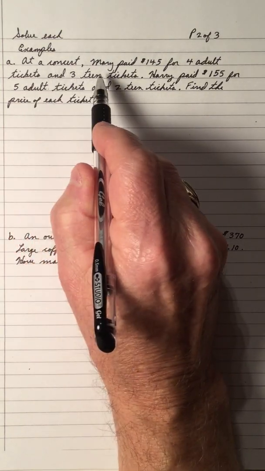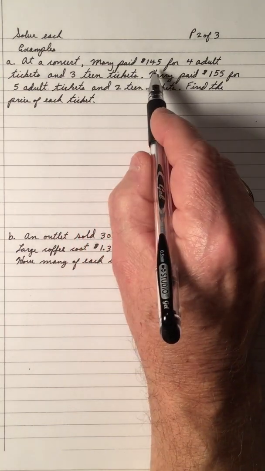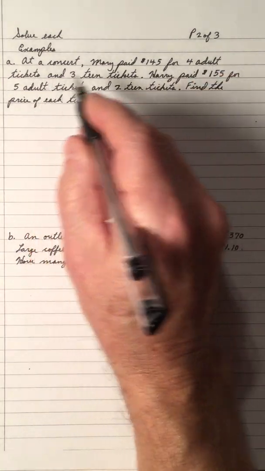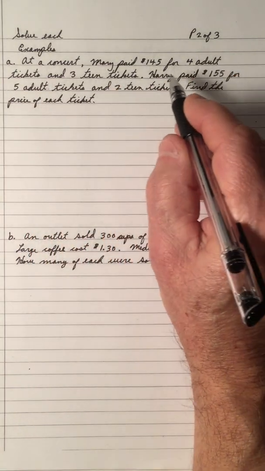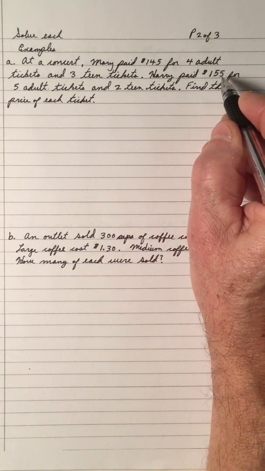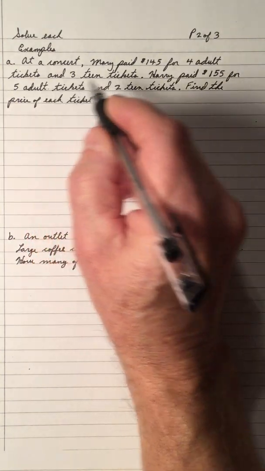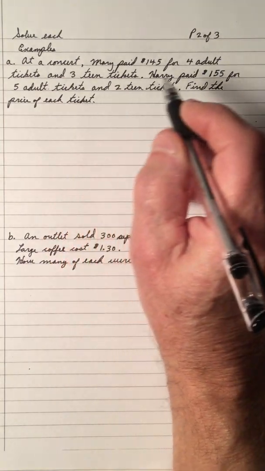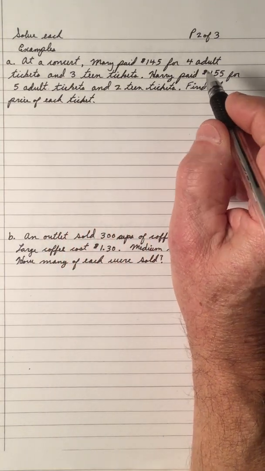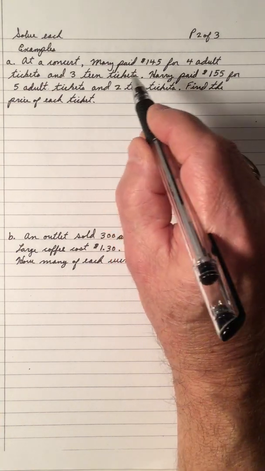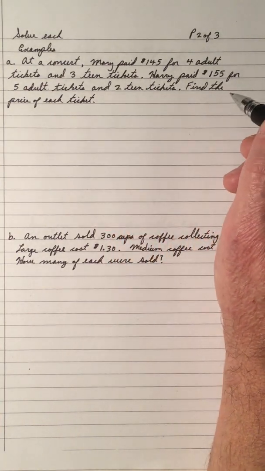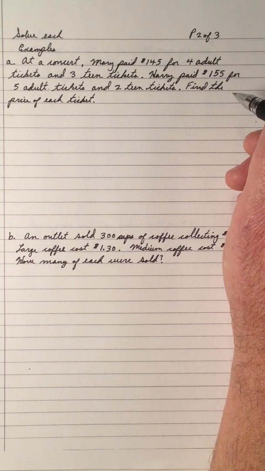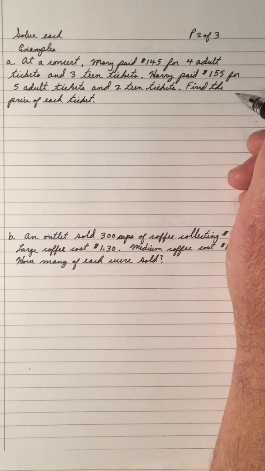At a conference, Mary paid $145 for 4 adult tickets and 3 teen tickets. Harry paid $155 for 5 adult tickets and 2 teen tickets. Find the price of each ticket. Notice there's 2 unknowns here, adult tickets and teen tickets, which means we have to solve it by a system of linear equations.